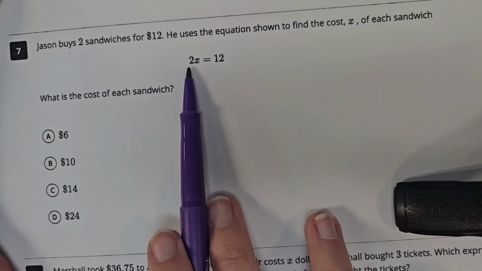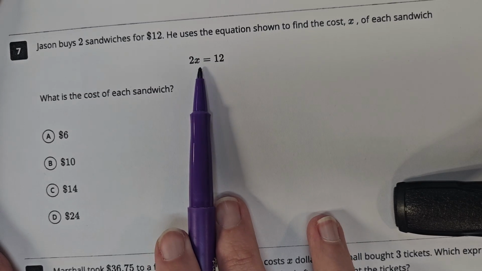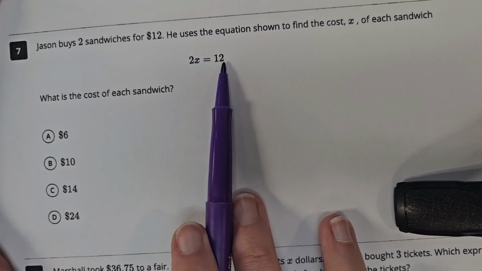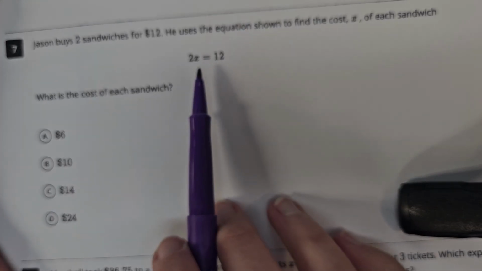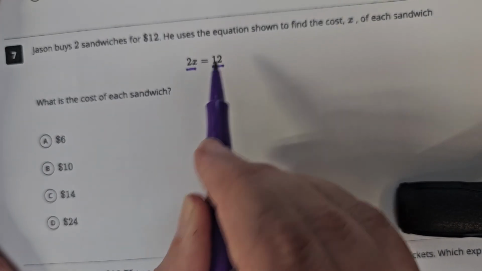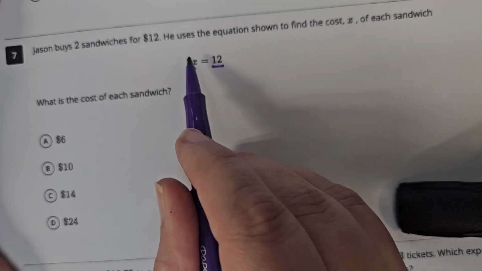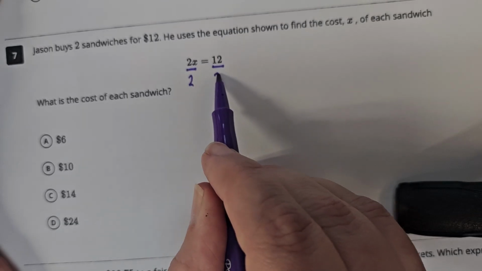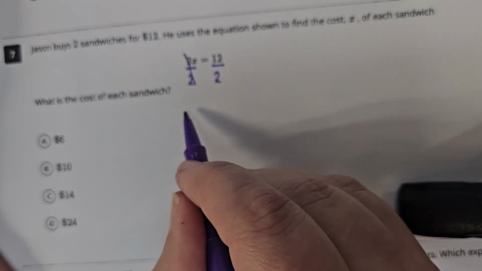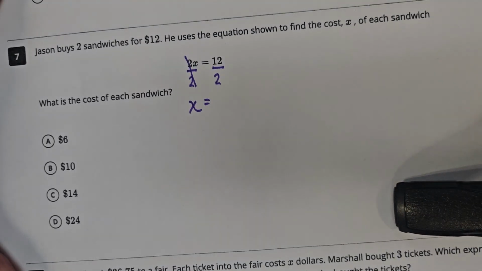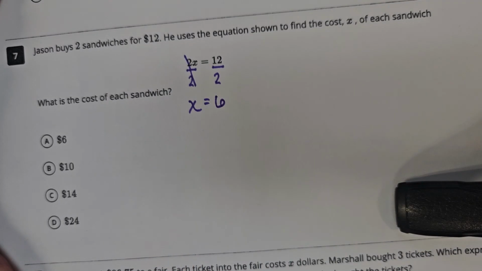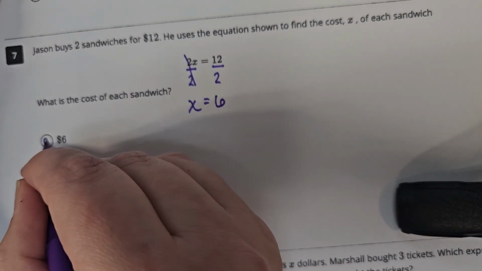What does 2x mean? Times. So this is 2 times x equals 12. If I do the inverse operation, which is division, and I do it to both sides, dividing the thing that's with x, so the coefficient, I can cancel those out and get x on the left side. And 12 divided by 2 is 6. So each sandwich cost $6.